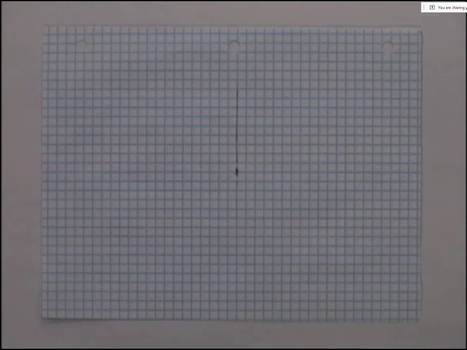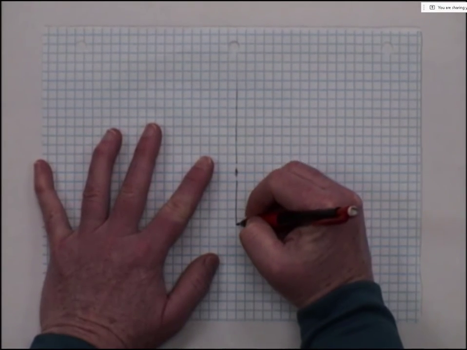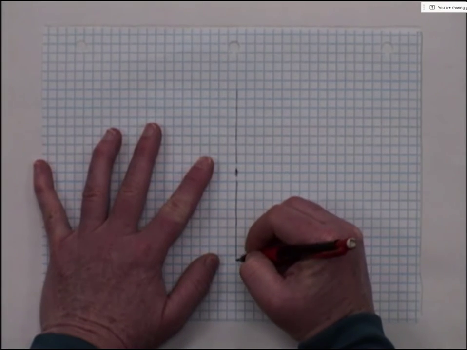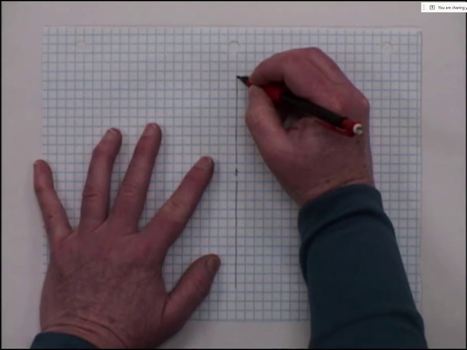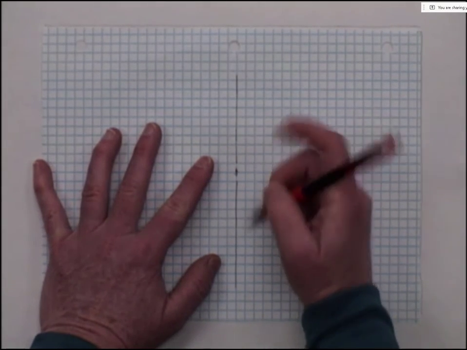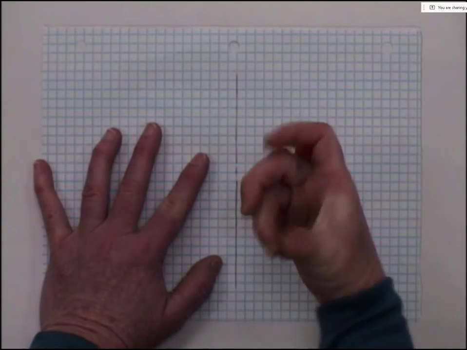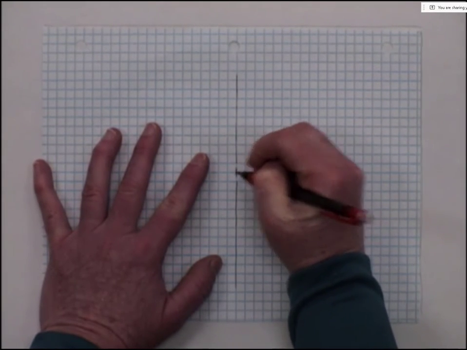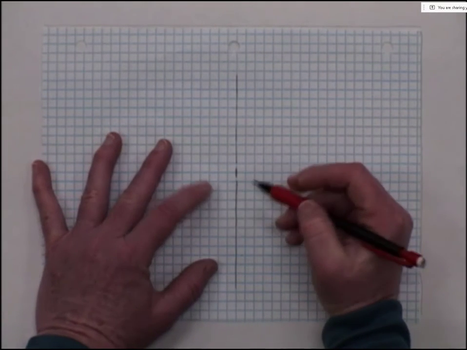I'm going to switch pencils because I ran out of lead on that one. And I don't really know how long my center marks are going to be just yet. So if I do make them too long, I can always go back and erase. And I always want to keep a short line and then a gap and then a long line.